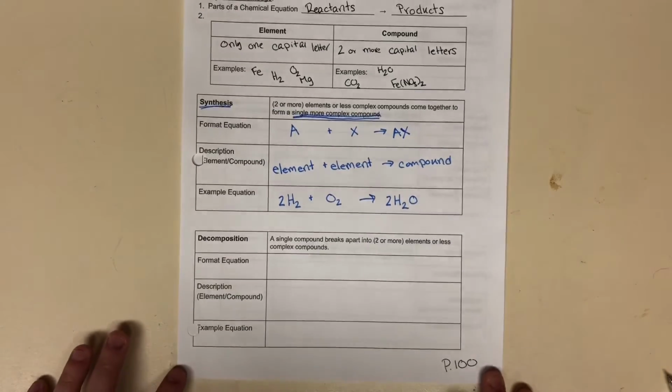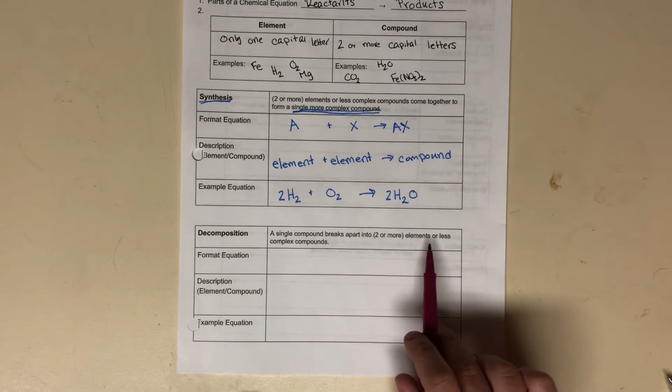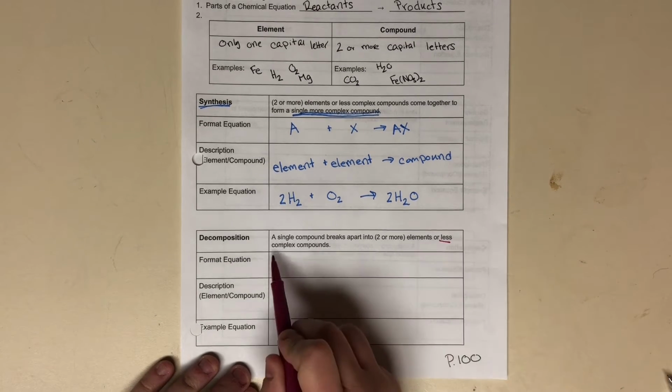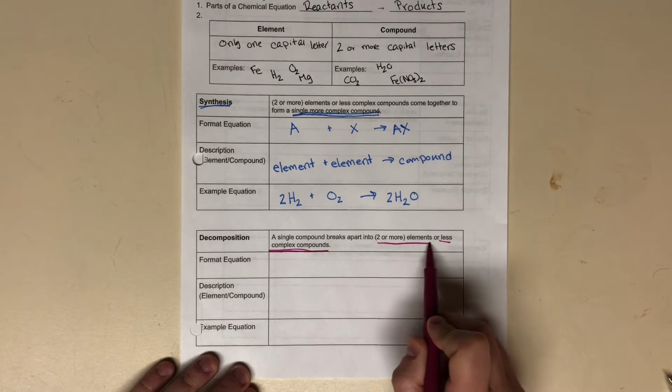Now we're going to move down to our decomposition, and I'm going to switch colors. I'm going to switch to this pinky red. For a decomposition reaction, you've probably heard of the word decomposition before. Decomposition means to break something apart, to break it down. That's exactly what we're doing. A single compound breaks into two or more elements or less complex compounds. So we're breaking it down.